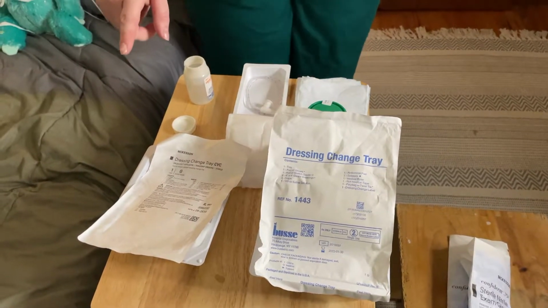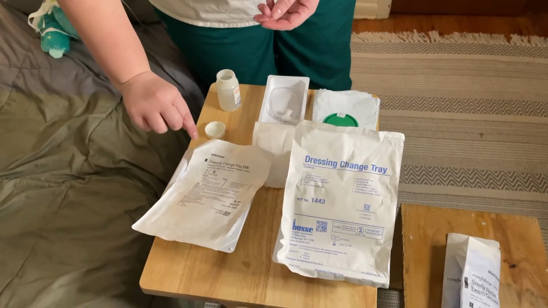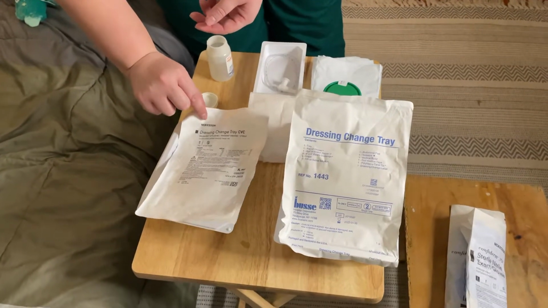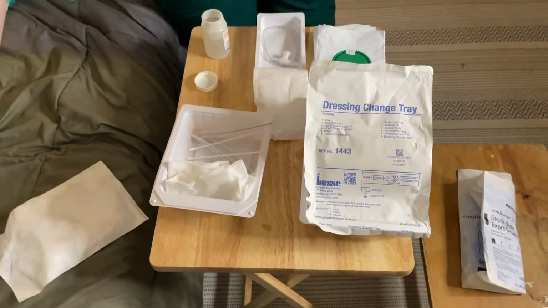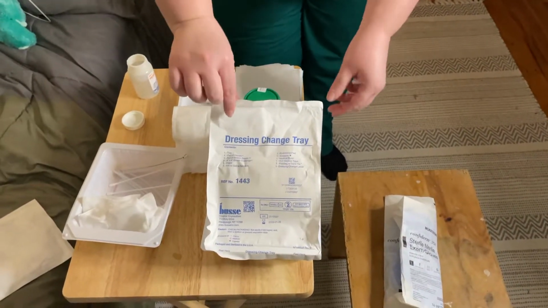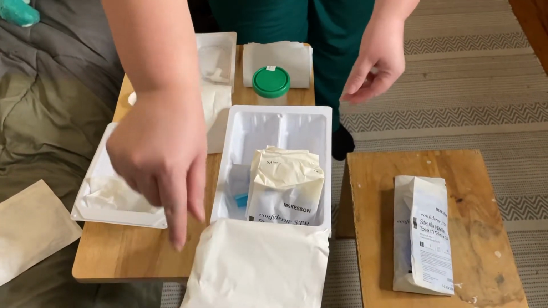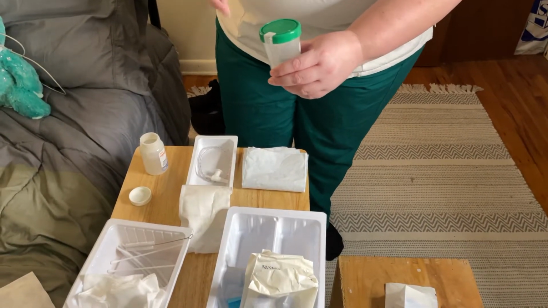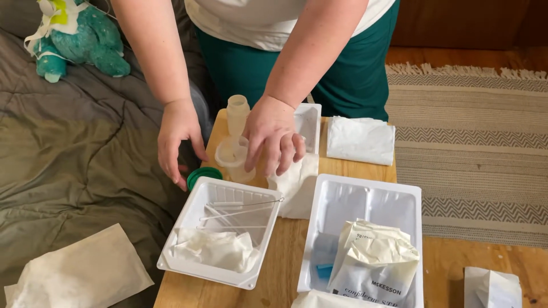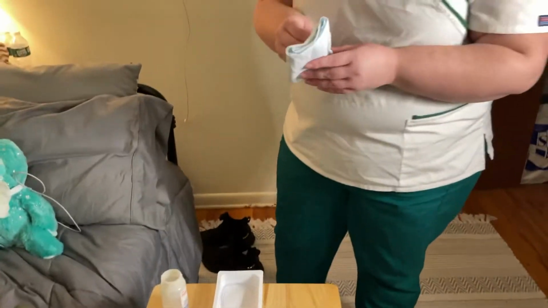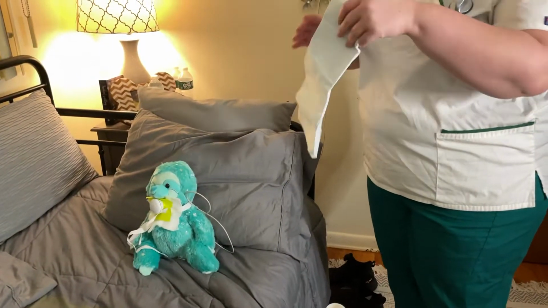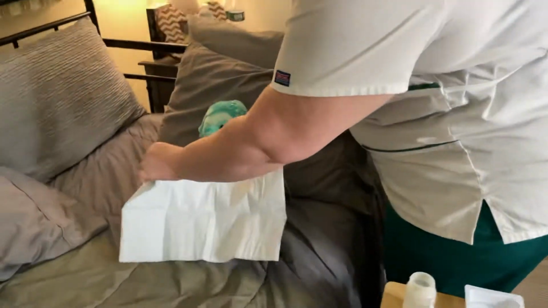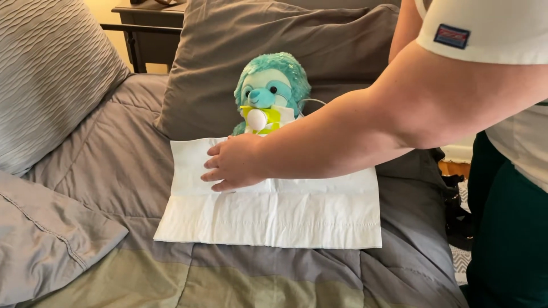I have my trach dressing kit, and I'm going to open that away from myself as well. And I have my inner cannula, which I'm going to open away from myself. I have my sterile gloves down here. This is my other sterile saline for when I'm cleaning the patient. So you want to make sure that everything in the packages remains sterile. I'm going to take my towel and put it on the patient just in case there's any dripping or anything like that to keep the patient dry.